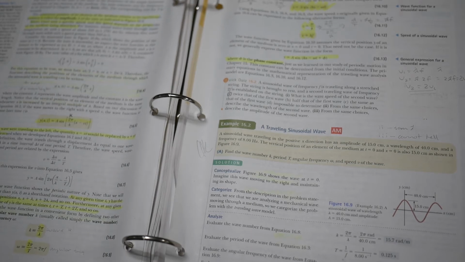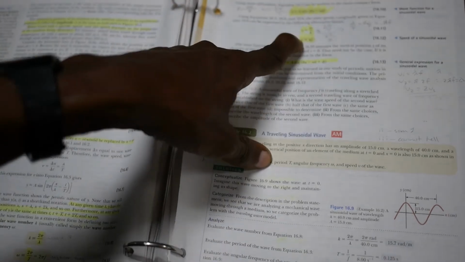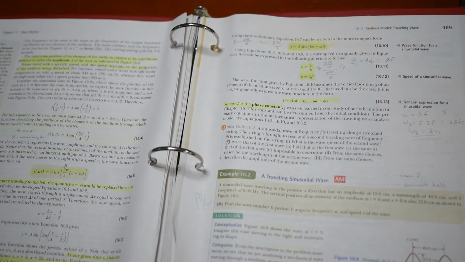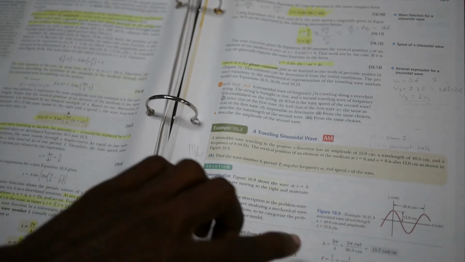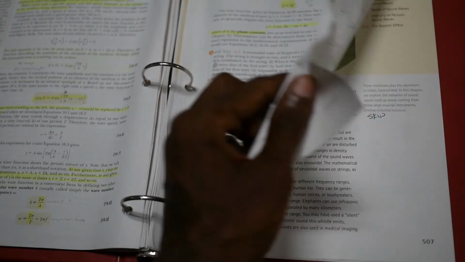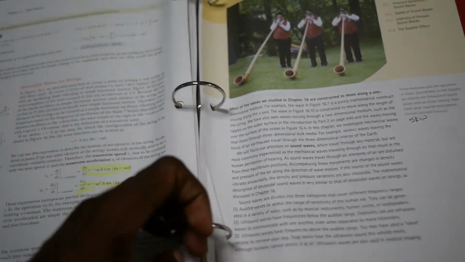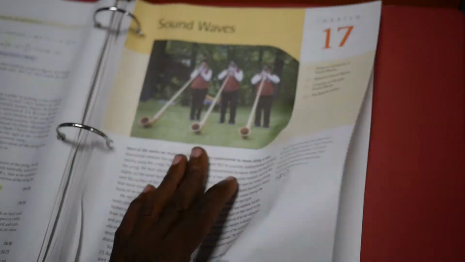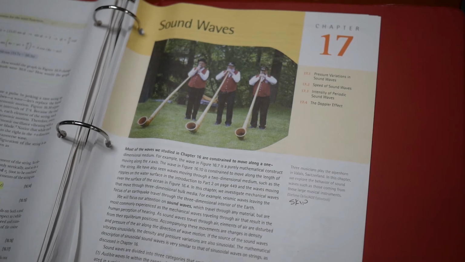And the speed also, that's one simple formula. V is equal to lambda times f. We substitute and we get the speed here. We would not look at the second part again for the test. Now, the final thing we did was sound waves, which I will cover in the next video.